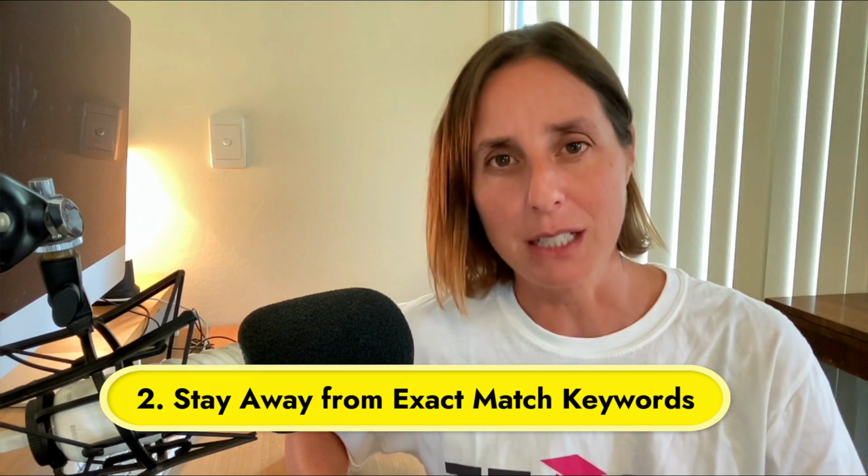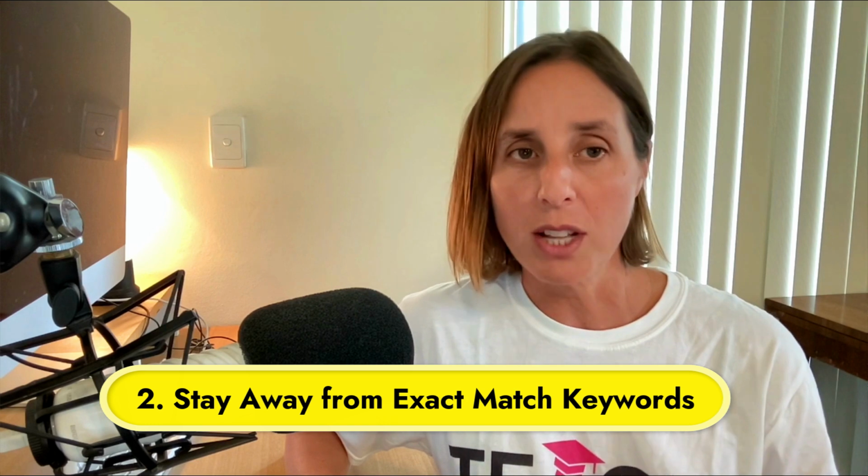The second tip that I have is to stay away from exact match keywords. Whilst they are good in that they are hyper targeted, they are often way more expensive than phrase or broad match. Phrase and broad match keywords are going to require a little bit more effort in terms of adding negative keywords, but they are worth the effort because they are much cheaper CPCs.